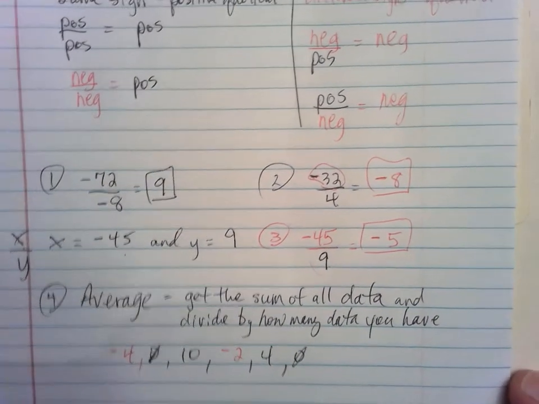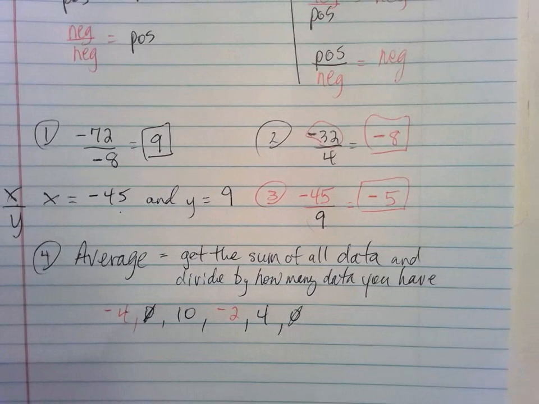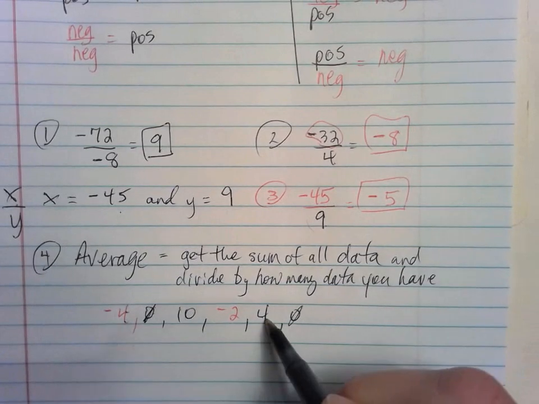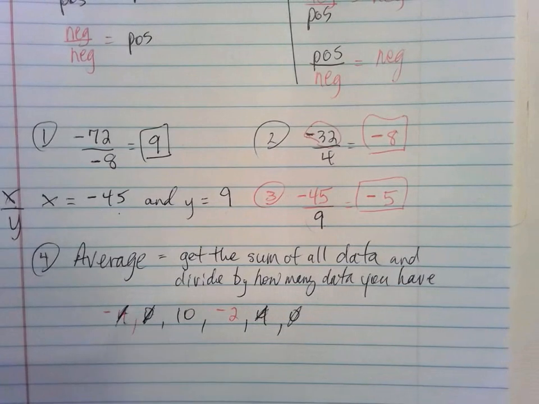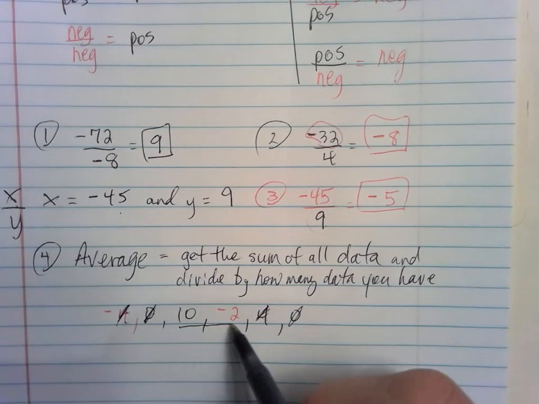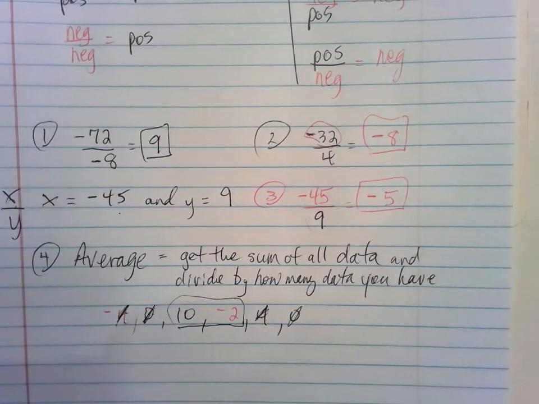So, let's look at that a little bit better. So the negative 4 and the positive 4, you can cancel them out because they make a 0 pair. Okay? Then all you've got left is 10 plus negative 2. So going back to our adding rules, if we add those up, okay, they've got different signs, so it's really like subtraction.